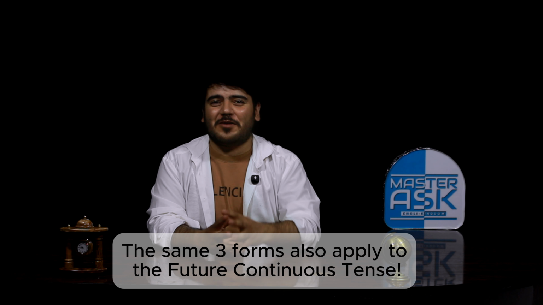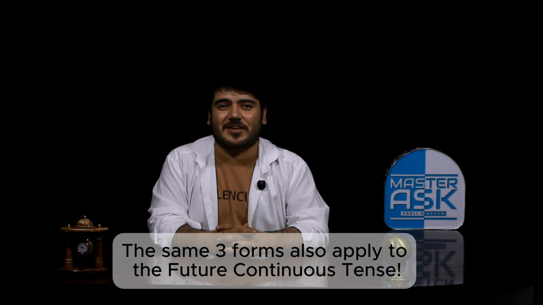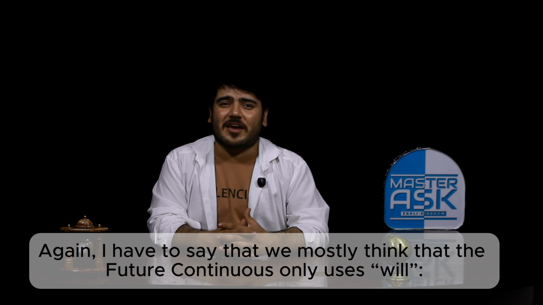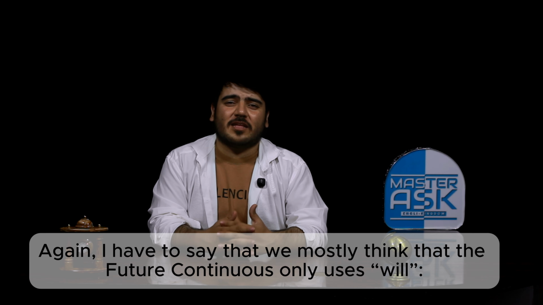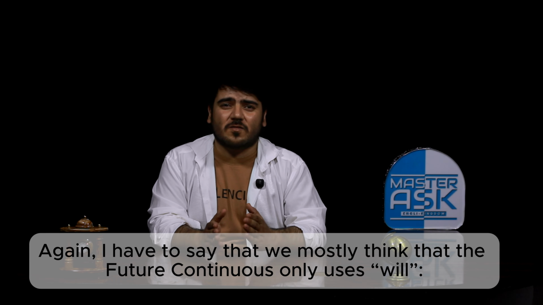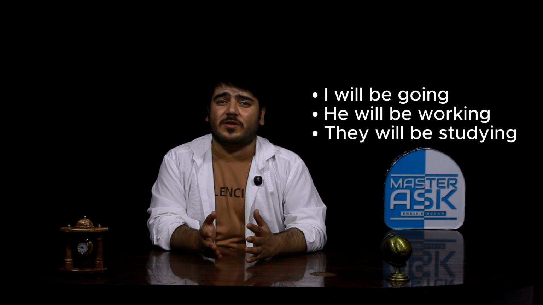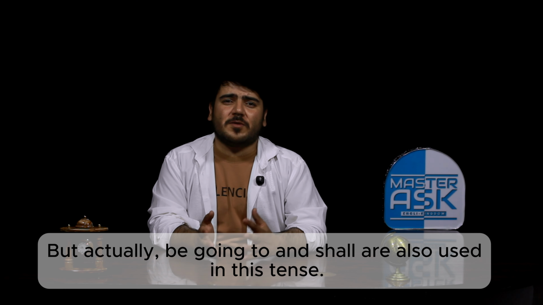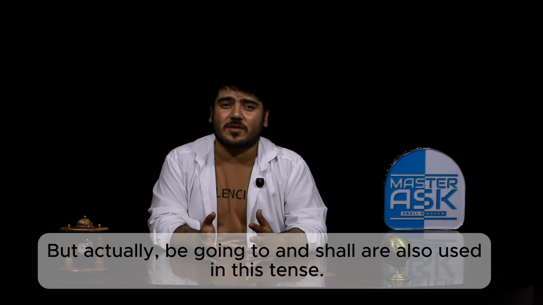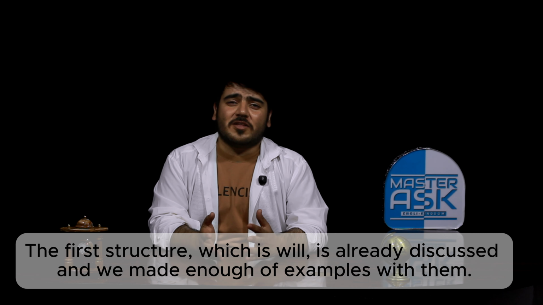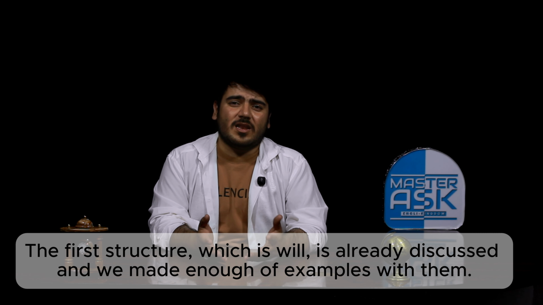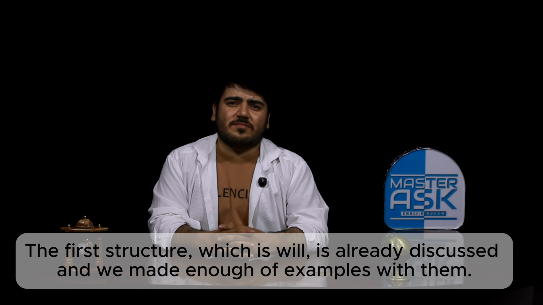Wait, the same 3 forms also apply to future continuous tense. Again, I have to say that we mostly think that future continuous only uses will, like I'll be going, he'll be working, they'll be studying. But actually, be going to and shall are also used in this tense. The first structure, which is will, is already discussed, and we made enough examples with it.